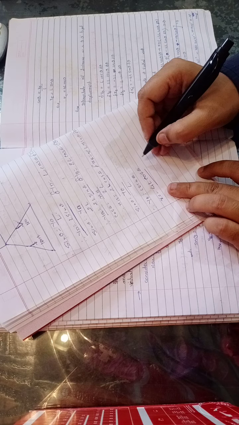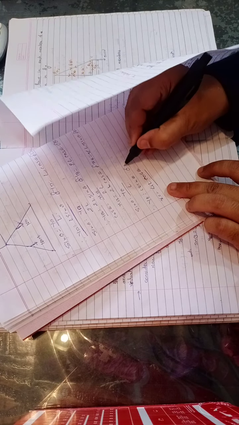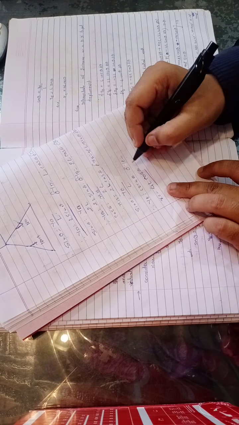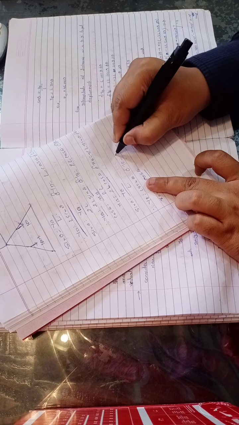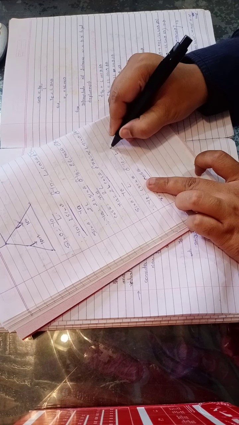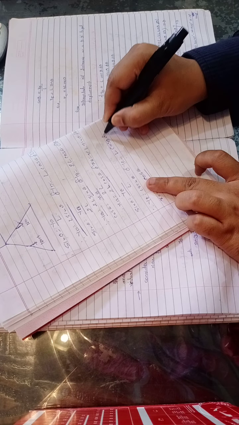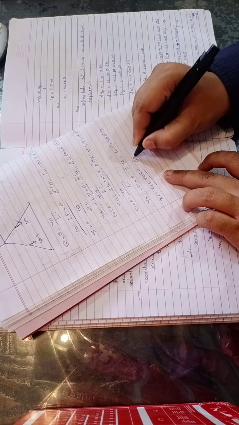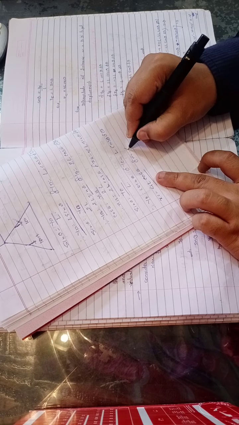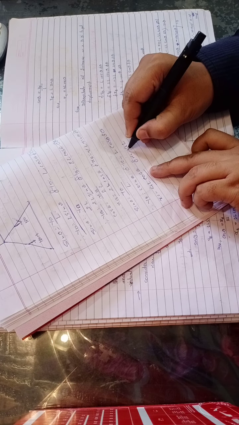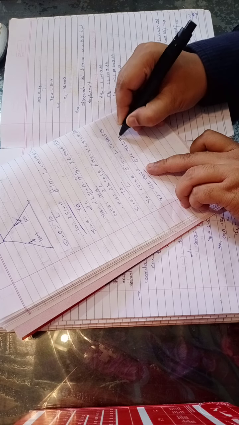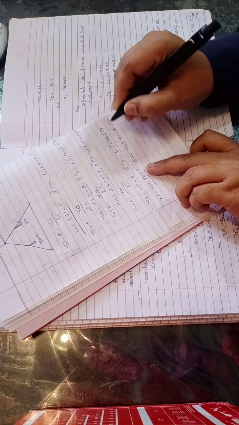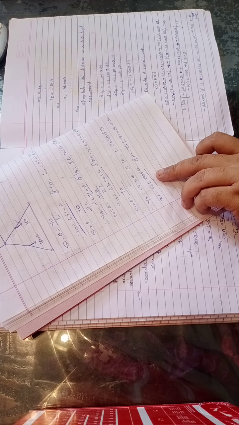Then delta YE is equal to L cos theta into delta theta. Again delta XC is equal to 4L times minus sine theta into delta theta. So we get all the displacements.